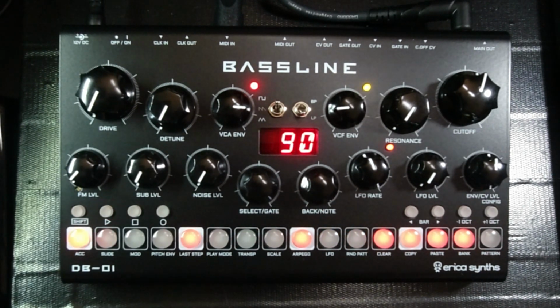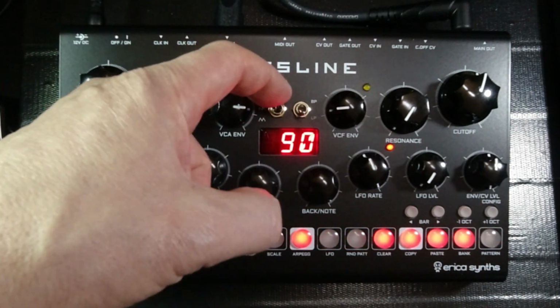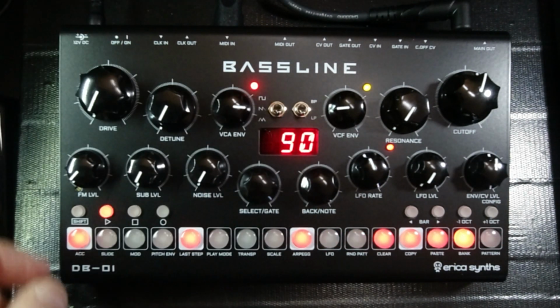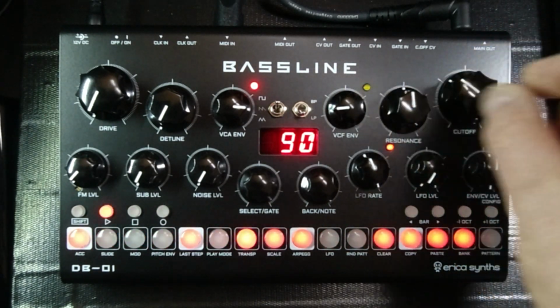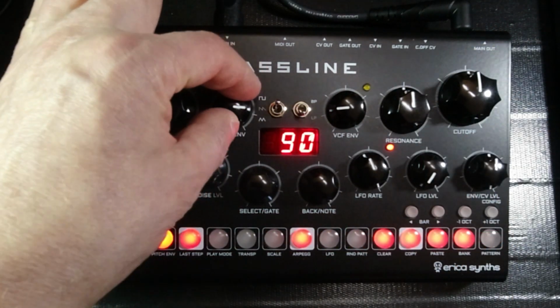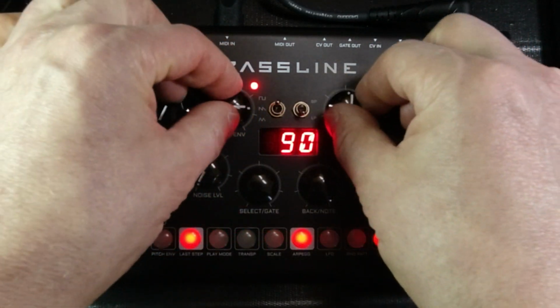I won't go into the synth controls too much because they're pretty obvious and you'll have a lot of fun discovering them for yourself. But 3 waveforms, filter, resonance, amplitude envelope, filter envelope. You can have a lot of fun with them.